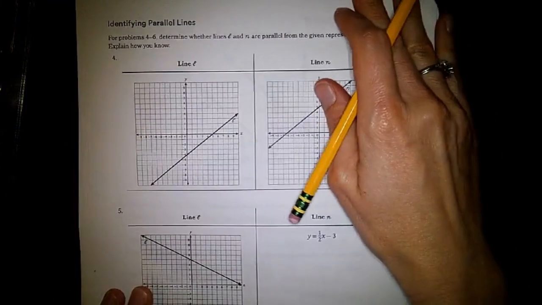Okay, turn the page. For problems 4 through 6, we're going to determine whether lines L and N are parallel from the given representations.